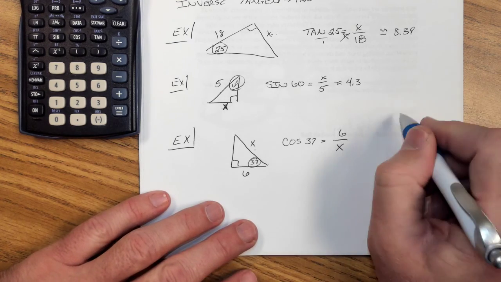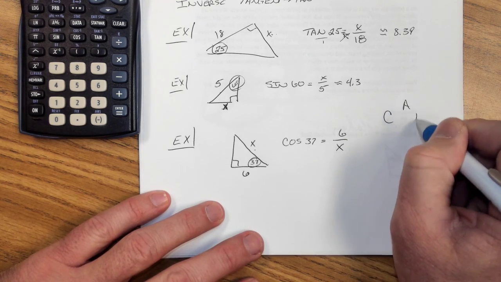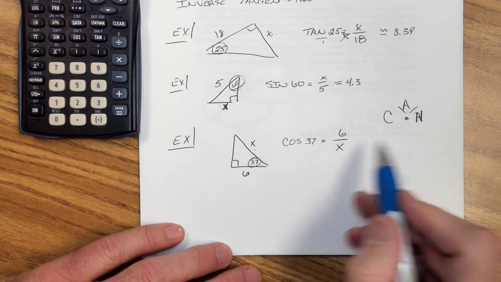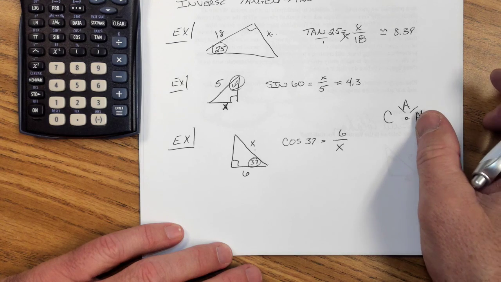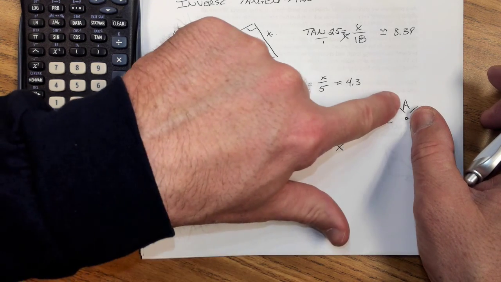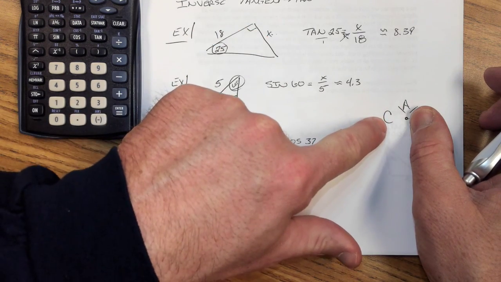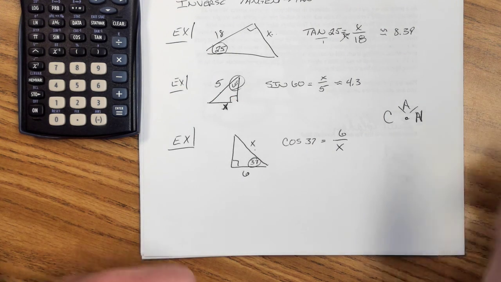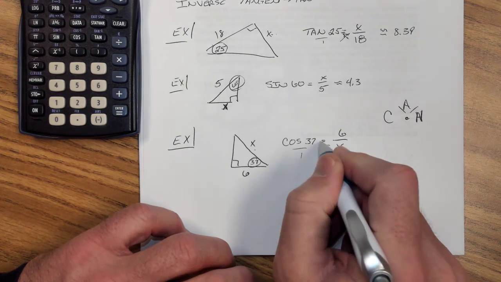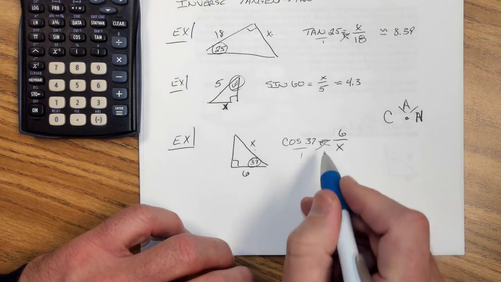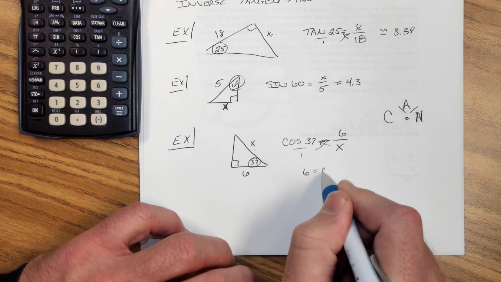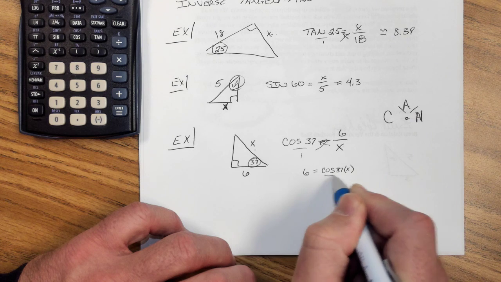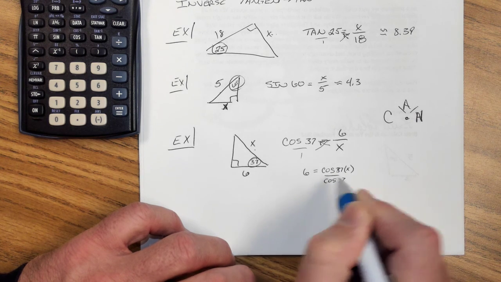So, draw my little triangle here so I don't have to keep moving my overhead. I cover up what I'm trying to find. That would be this. This says take the adjacent side divided by the cosine of the angle. I mean, we could go through and do all this. That's going to give me 6 equals cosine of 37 times x. But then I got to divide by the cosine of 37 on both sides.